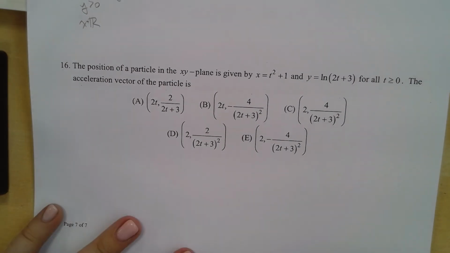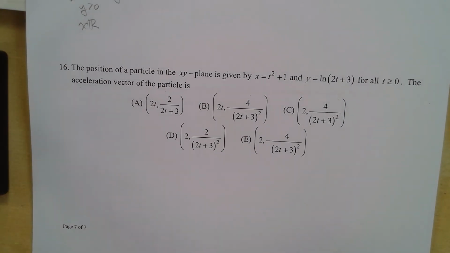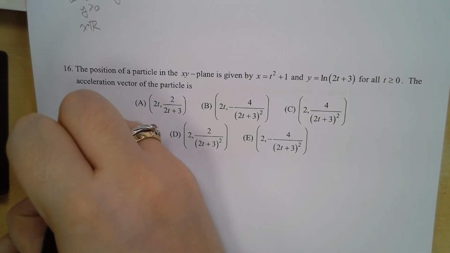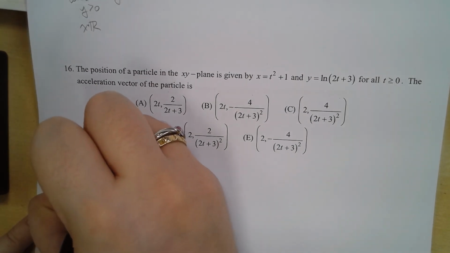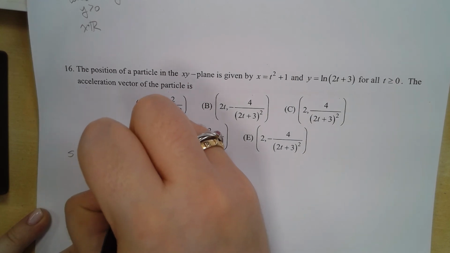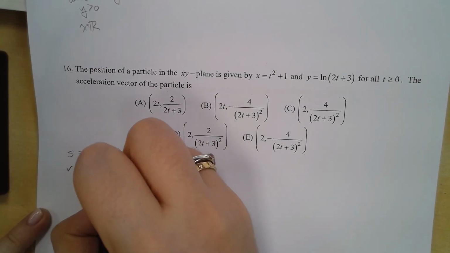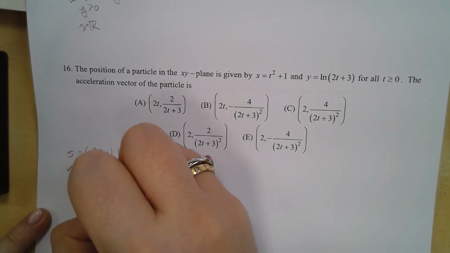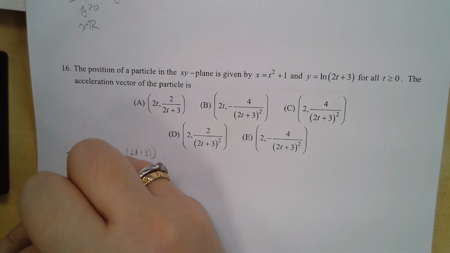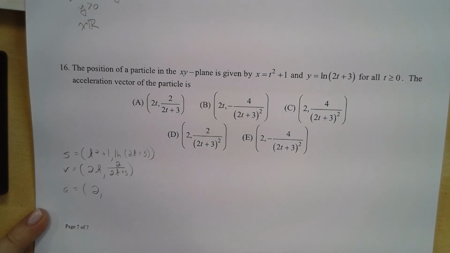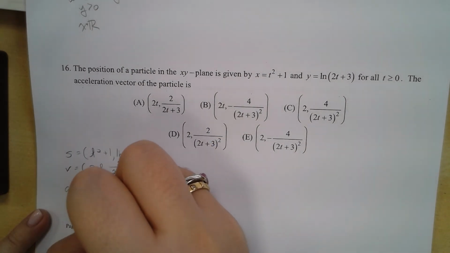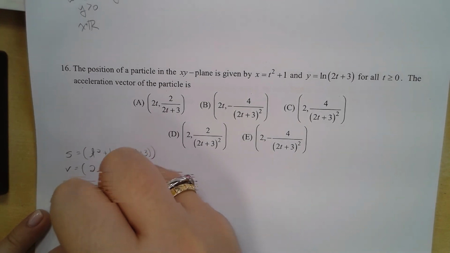All right, last one. The position of a particle in the xy plane is given by x equals t squared plus 1 and y equals the natural log of 2t plus 3 for all t greater than or equal to 0. The acceleration vector of the particle is what? Well, our position vector is t squared plus 1, natural log of 2t plus 3. Our velocity vector is going to be 2t, then 2 over 2t plus 3. Our acceleration vector is going to be 2, comma, looks like it's going to be negative 4 over 2t plus 3 squared.